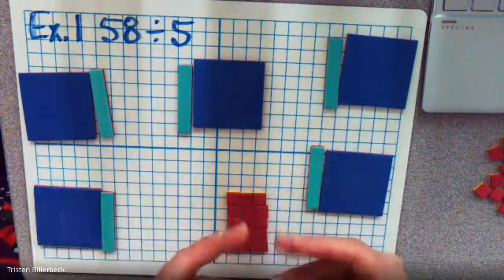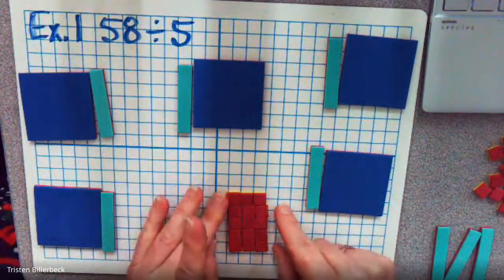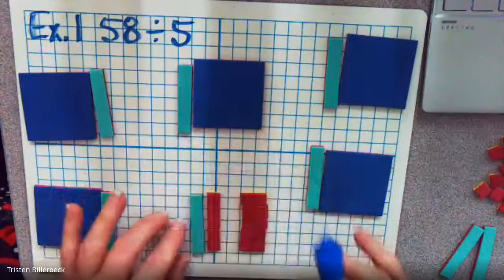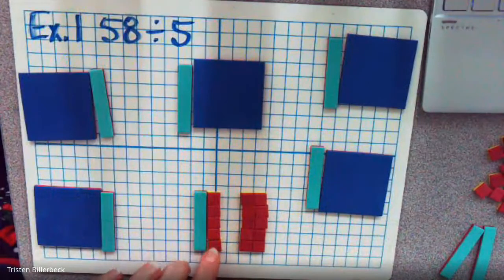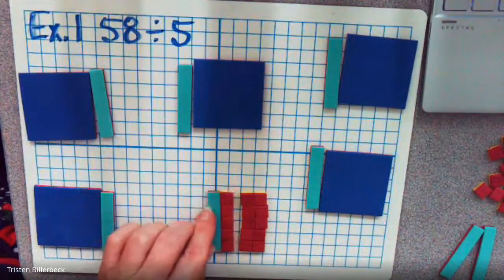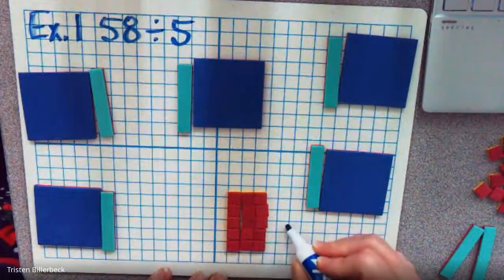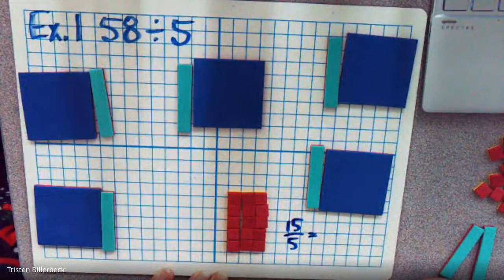So now I know these 3 ones are the same thing as those red tiles. So if this is 1, and this is broken into 5, then these are 1/5. So each tile's 1/5. So now I need to count, how many fifths do I have? I have 5 times 3, which is 15. So there's 15 fifths. And we might say, wait a second, 15 divided by 5 is 3. Well, that's what we had.